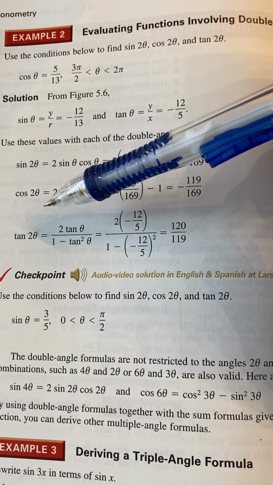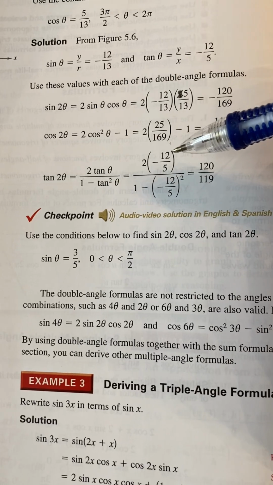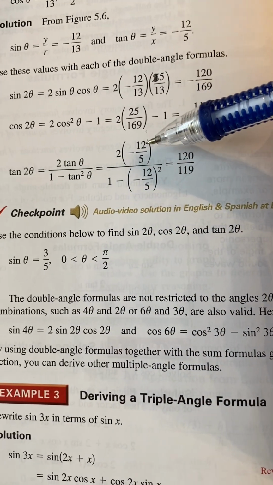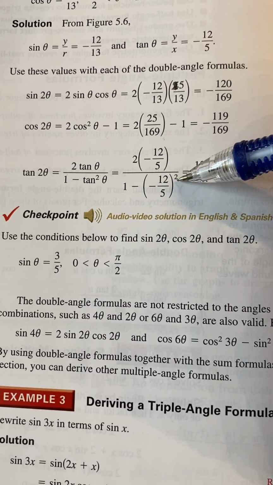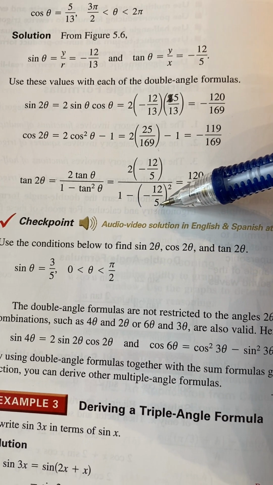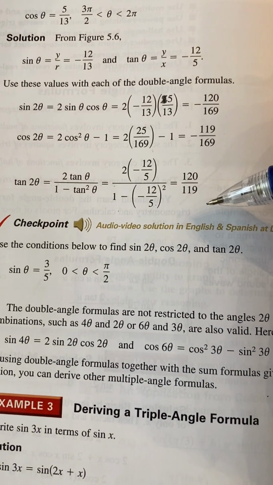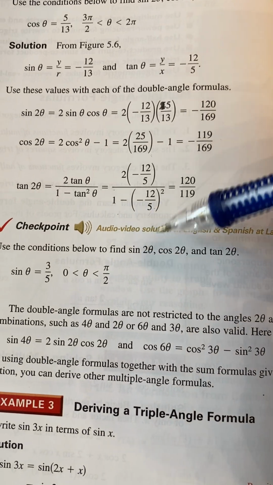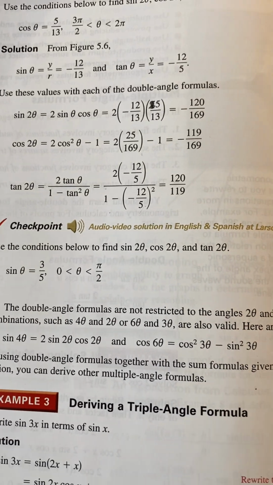And tangent of 2 theta is 2 tan of theta over 1 minus tan squared of theta. So over here, the tan, opposite over adjacent, is negative 12 fifths. So that's what they have put in here, 2 times negative 12 fifths over 1 minus negative 12 fifths quantity squared. Order of operations, do this first. This is 144 over 25. This would be 25 over 25. 25 minus 144, I'm not exactly sure what that is. Multiply that out, flip that guy and multiply. And you could check your math on that. Make sure you get 120 over 119.